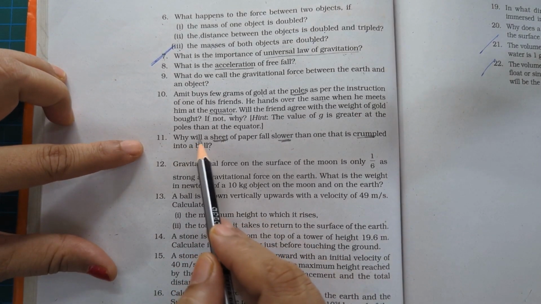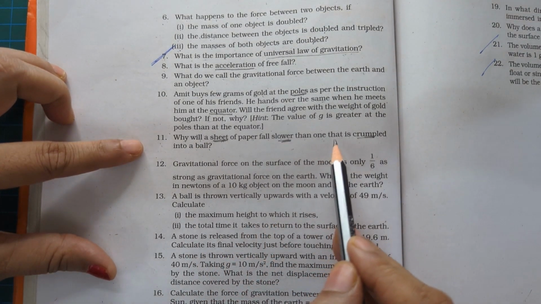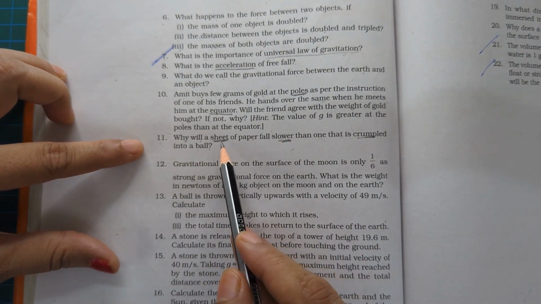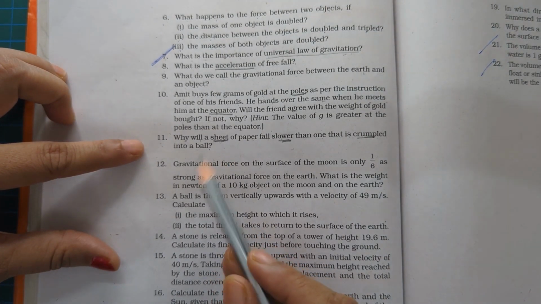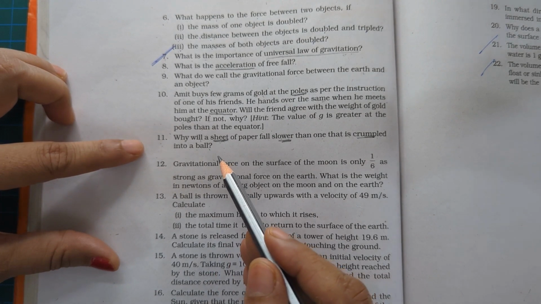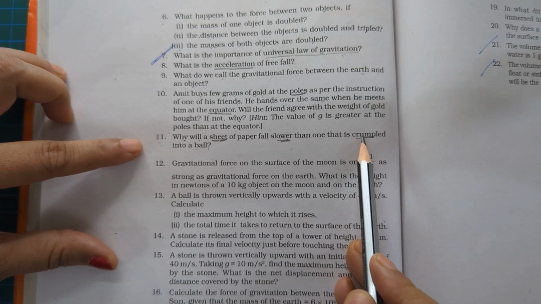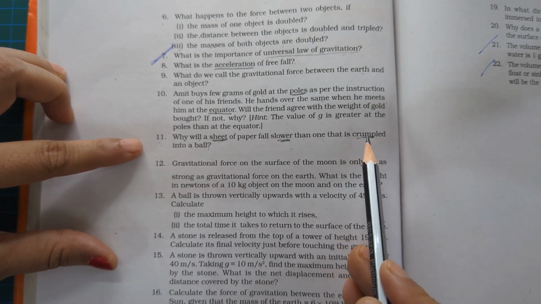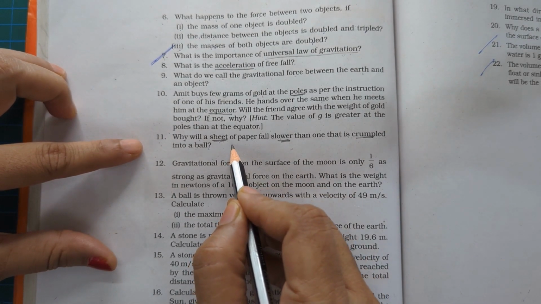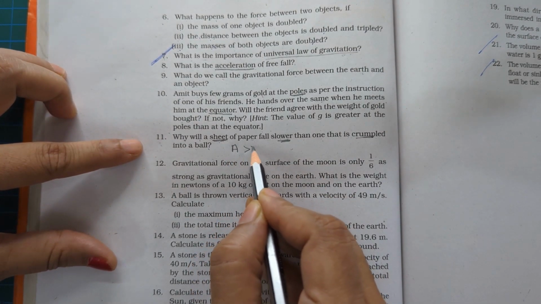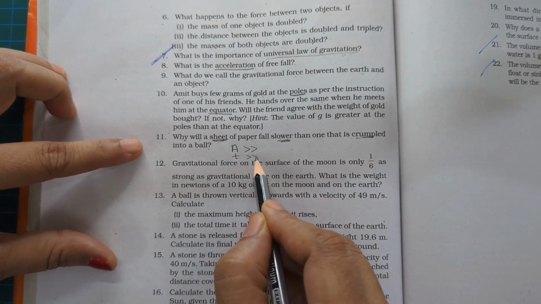Question number 11. Why will a sheet of paper fall slower than one that is crumbled into a ball? Very simple. A sheet of paper has more surface area, so it experiences more air friction. In that process, it travels a long distance, whereas a crumbled paper has less surface area and less friction, so it easily reaches the earth. So more area results in more time of reaching the ground surface.